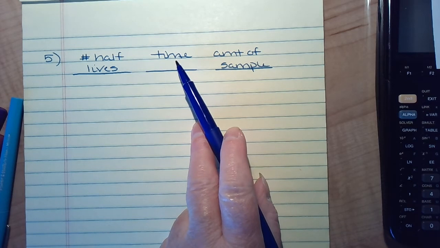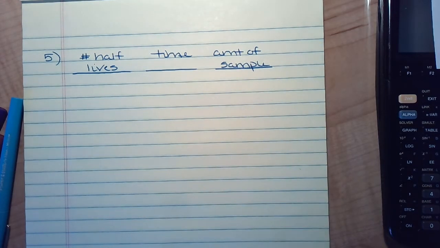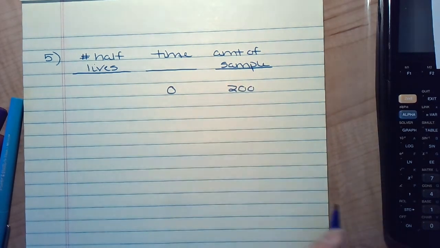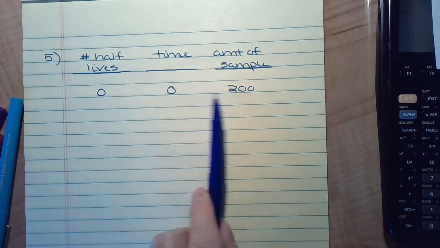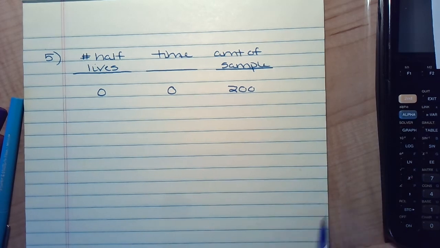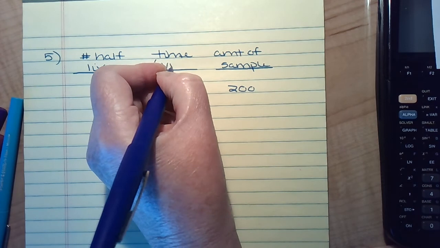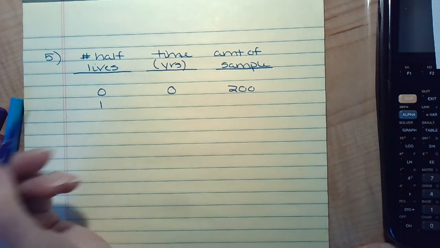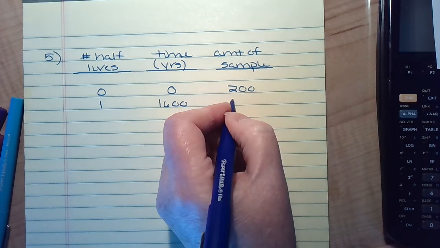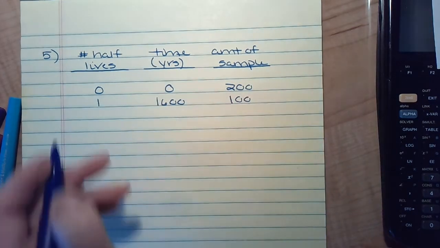So I like to make myself a little chart when I do these problems with three headings: the number of half-lives, if I actually wanted to count the half-lives, the time for the half-life, and the amount of my sample. I have to have what I call my starting conditions. At time 0, I have 200 grams, and no half-lives have passed yet. That's a mistake people sometimes make: you have to have the starting conditions there.